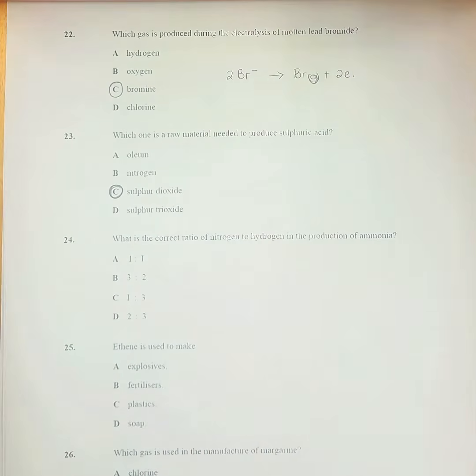So sulfur dioxide, which is obtained from roasting iron pyrites in air or burning sulfur in air, is going to be used as a raw material. The second raw material is oxygen, but it is not provided. And then number 24, what is the correct ratio of nitrogen to hydrogen in the production of ammonia?